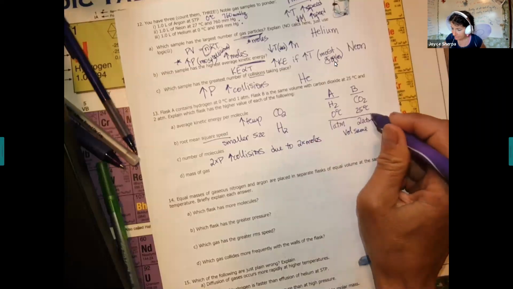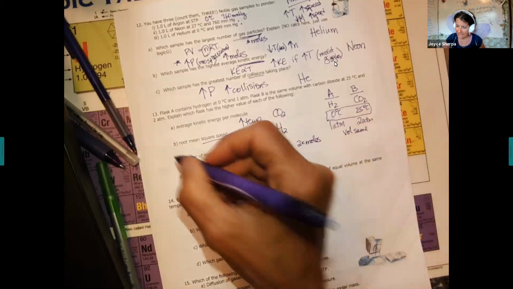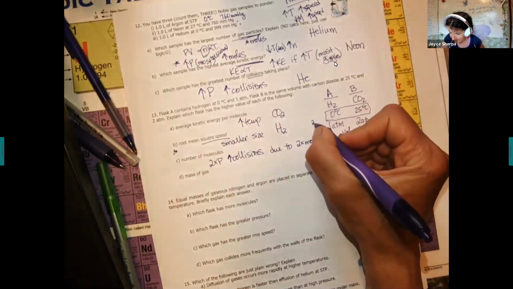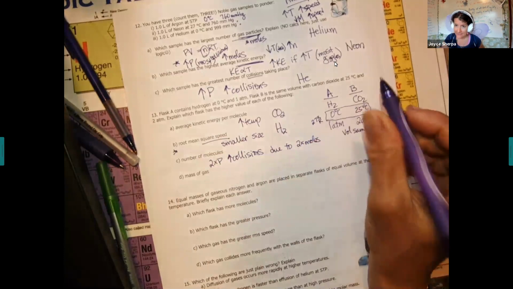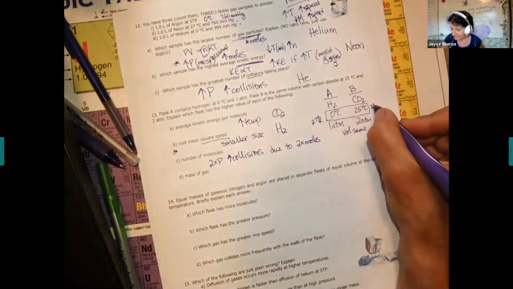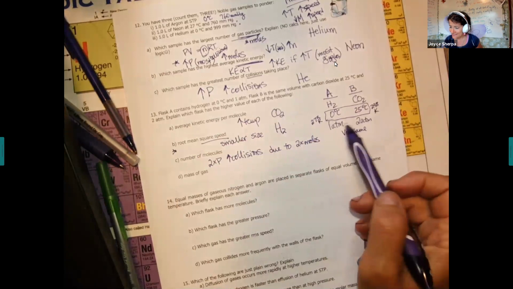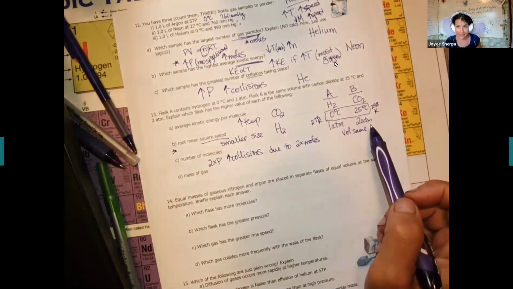There is a change in temperature here. This kind of goes back with B also, why I didn't look at the temperature. If you change it to Kelvin, it's 273 and 298. That's like a 10% difference. It's a really small difference. This is a doubling. It's 100% more.